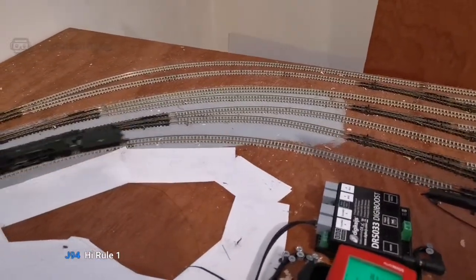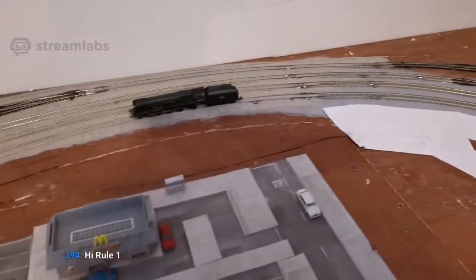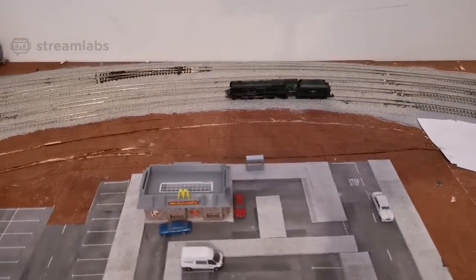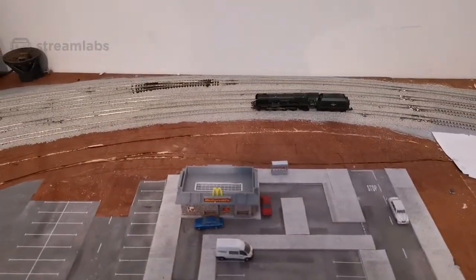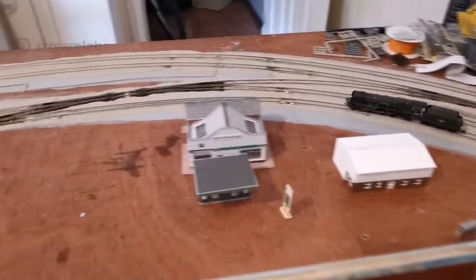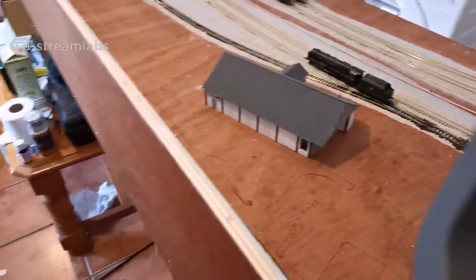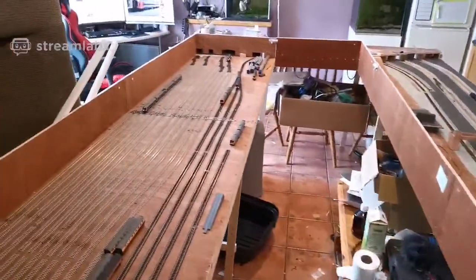Oh, we're going again. Got as far as there now. So I'm going to need to do all the speed steps on that one again, since I reset the decoder. Speedy train. Ooh, over my head.